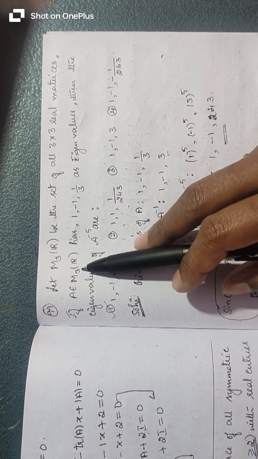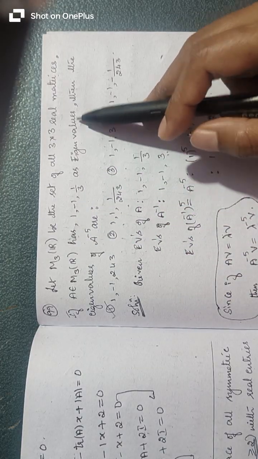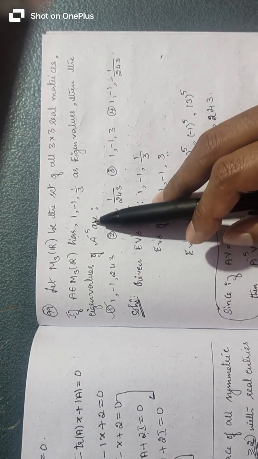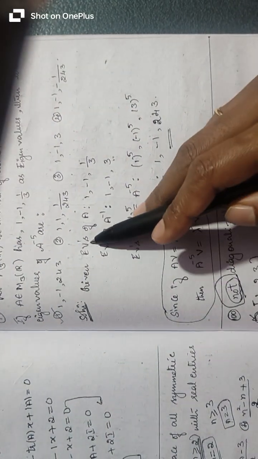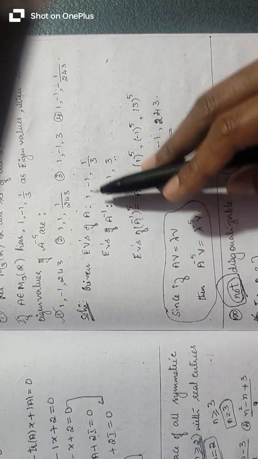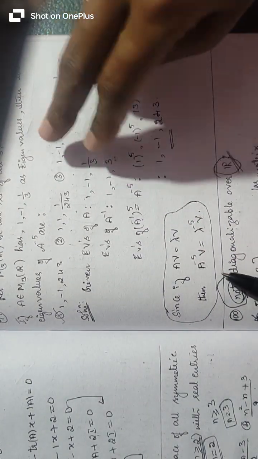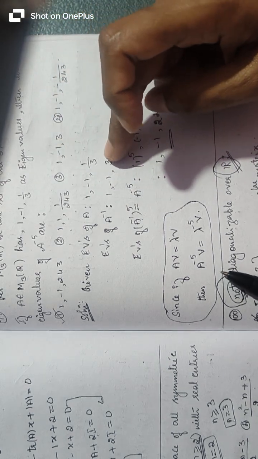If A belongs to M3 of R has 1, minus 1, 1 by 3 as eigenvalues, then the eigenvalues of A power minus 5 are, they have given the 4 options. Same, very easy. Eigenvalues of A they have given, write it down. Eigenvalues of A inverse means you have to just take the reciprocal, right?